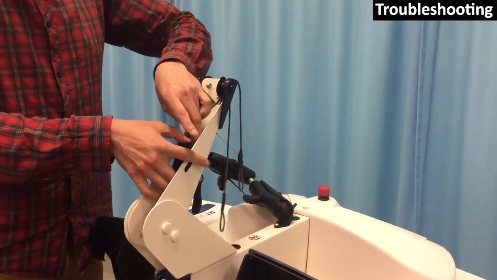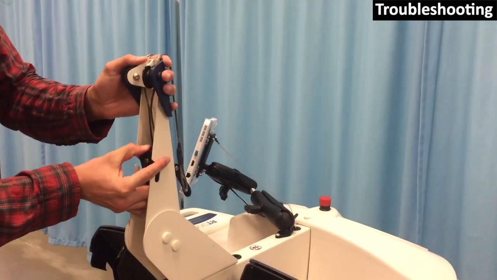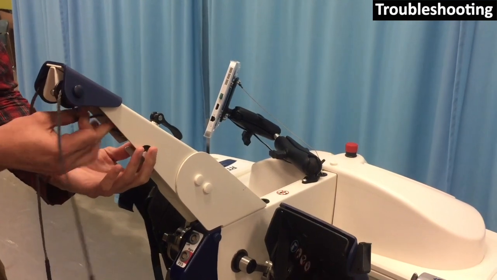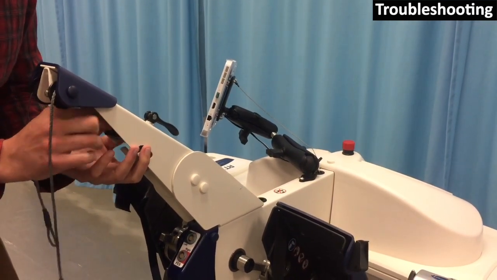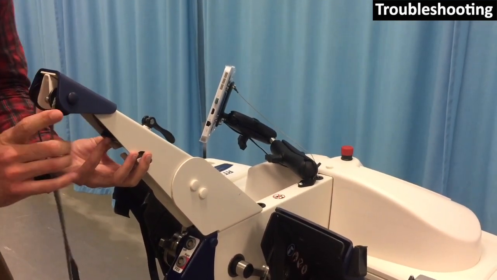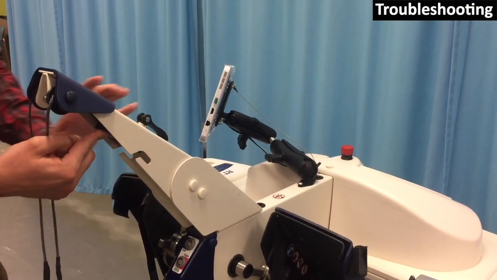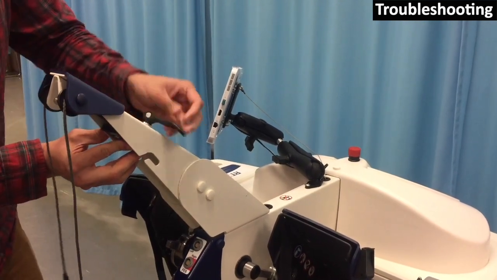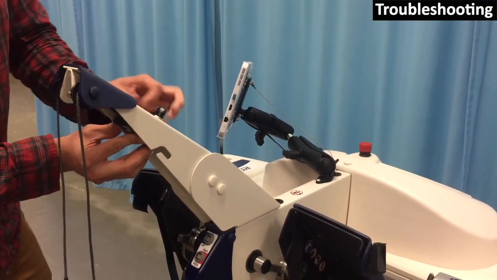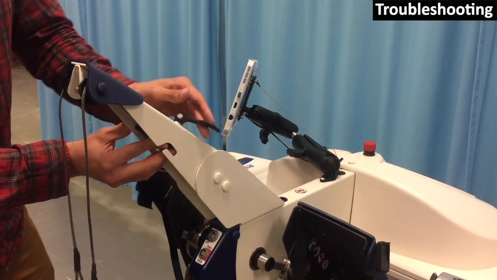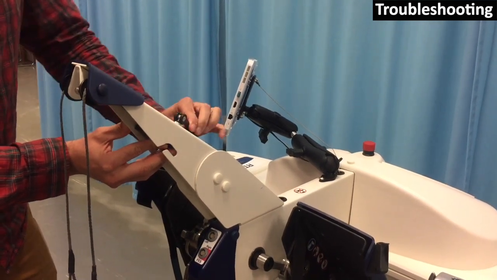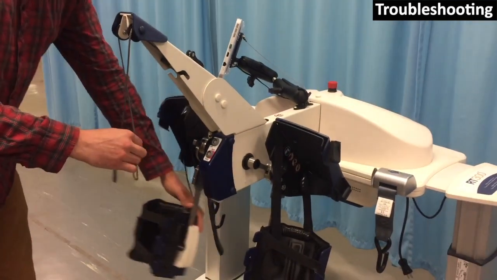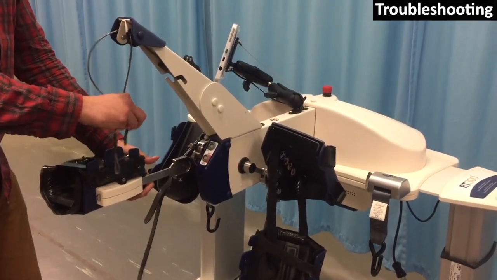Tilt the arm back forwards and fit the cable around the rear roller. Lock the tension clamp so that the black box is now tight against the clamp. Finally, hook the leg stabilizer cable back onto the calf supports.